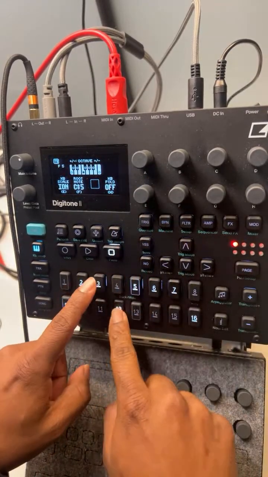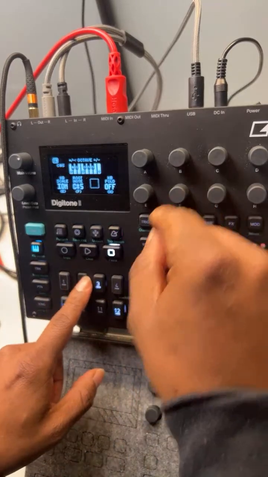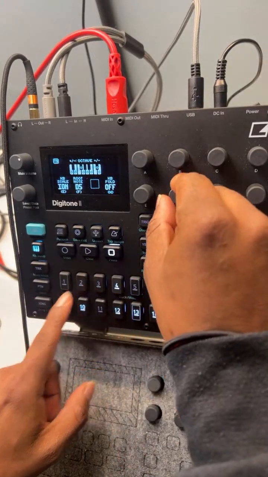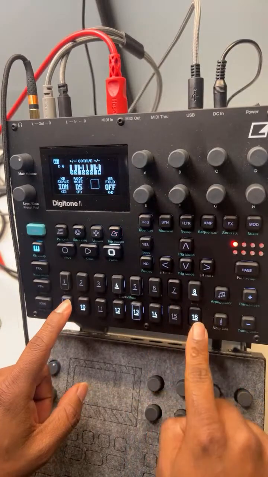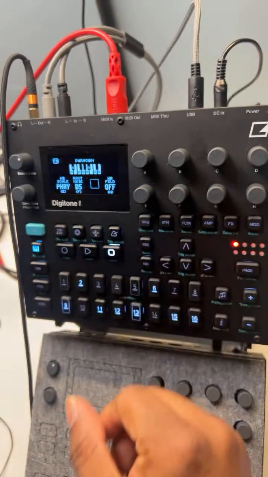I'm messing that up. So that's the Ionian mode. You can do any mode you want to. You know what I'm saying?